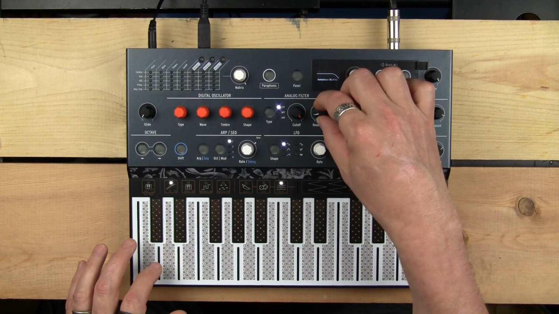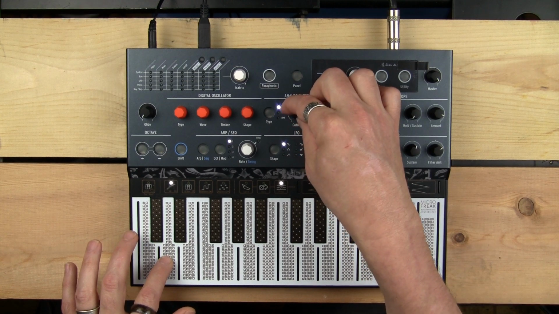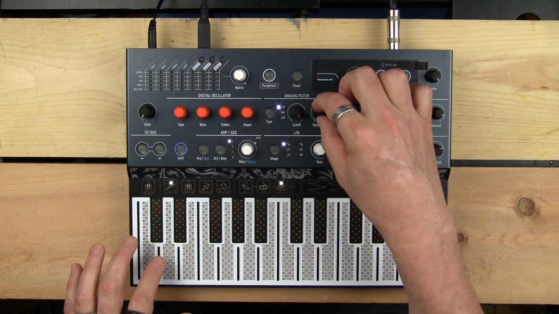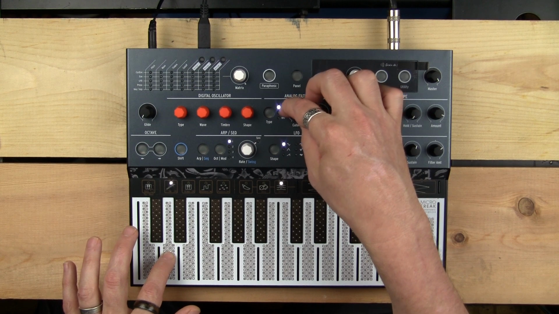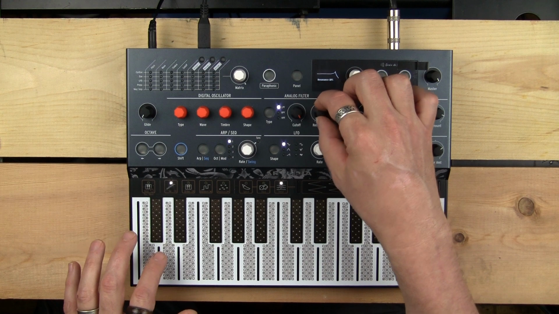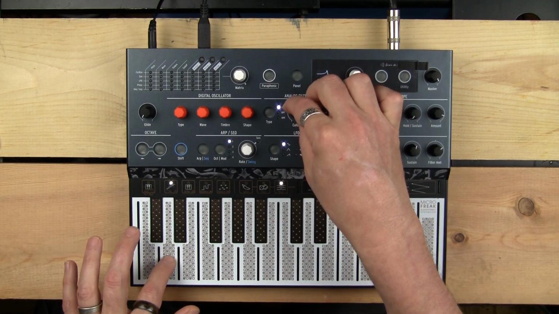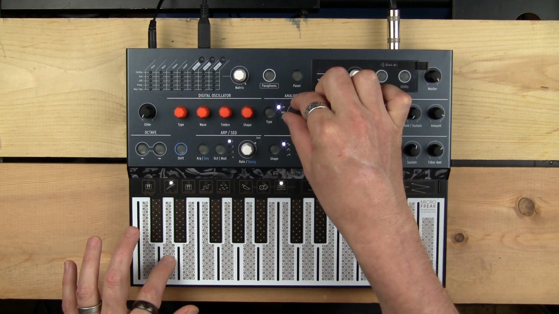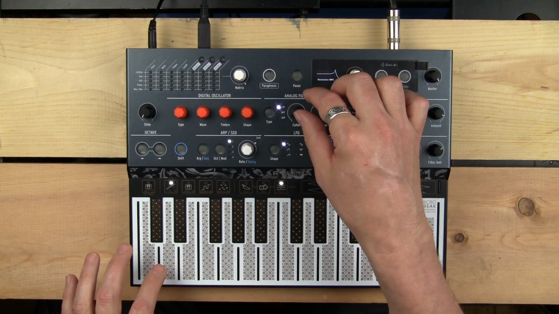Now let's listen to it with a quarter turn of resonance. Resonance halfway. Resonance 3/4. And then resonance in self-oscillation. Hopefully this won't be too loud.